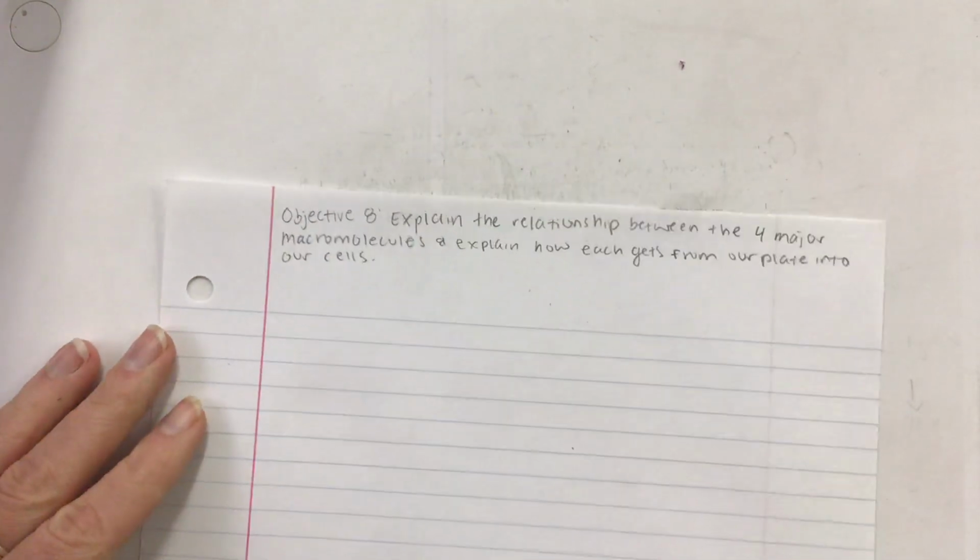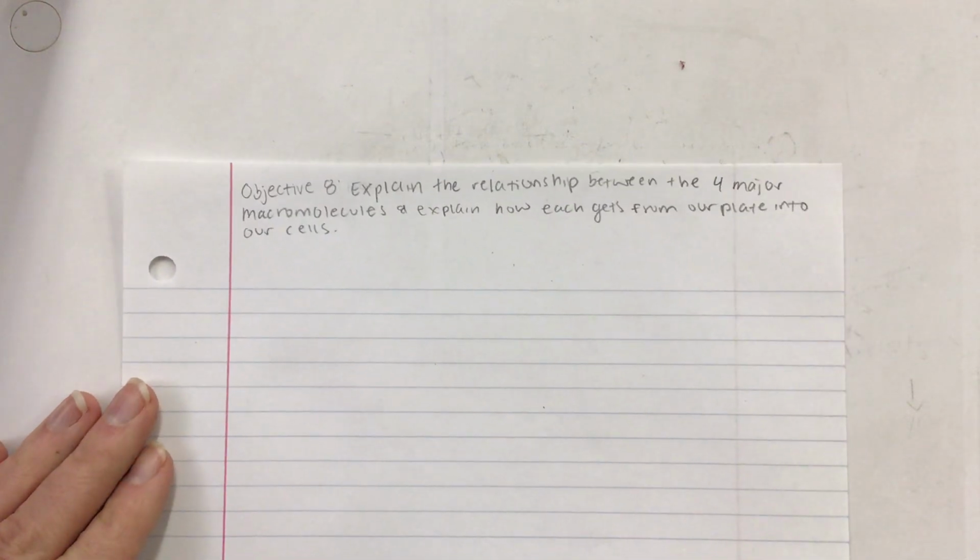So that is our goal in this unit. Explain the relationship between the four major macromolecules and explain how each gets from our plate into our cells.